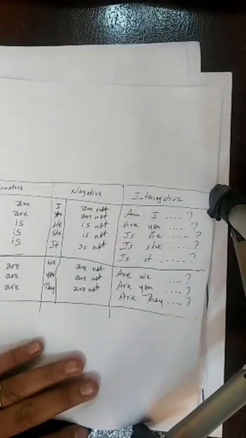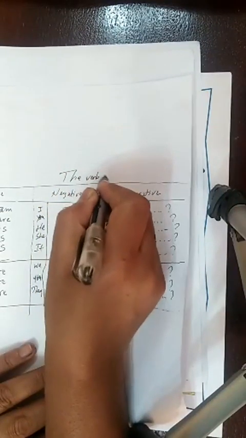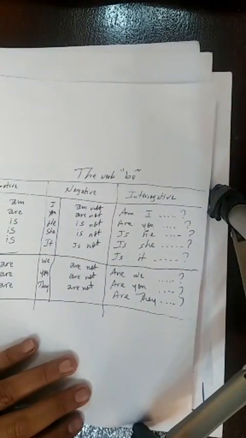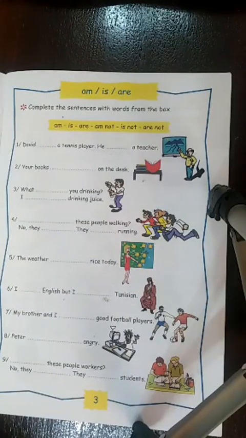So these are the three forms of the verb to be, okay? Nice. Now let's have a look at these exercises that we have in front of us.